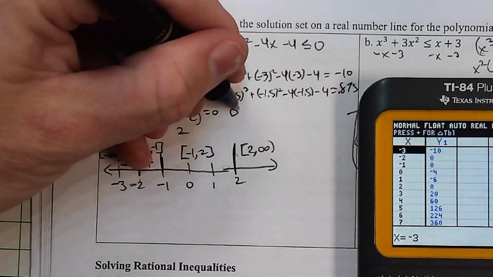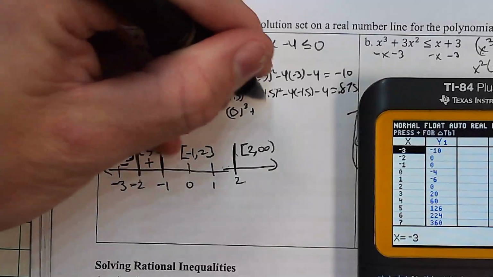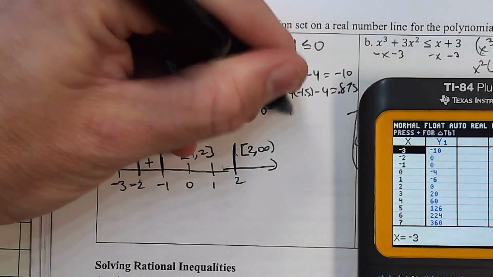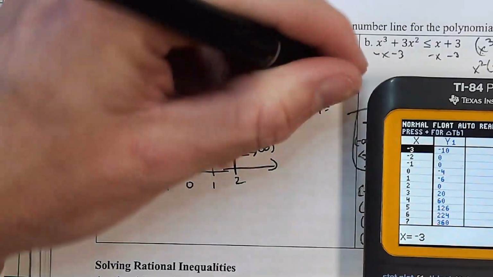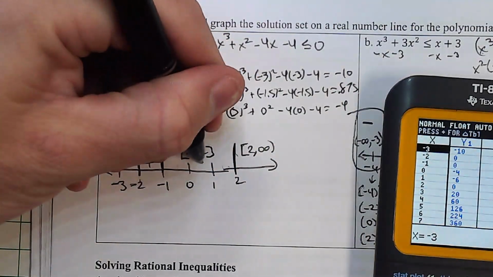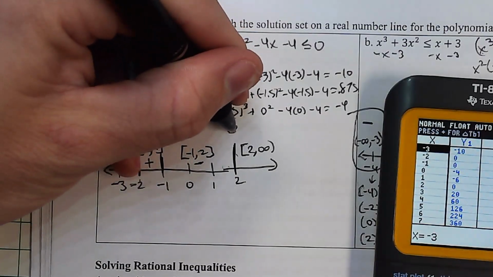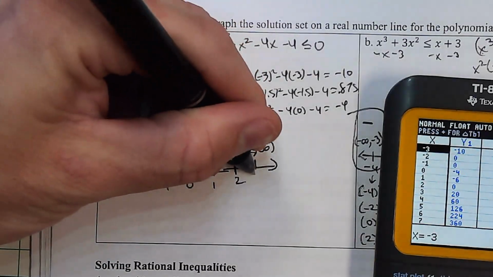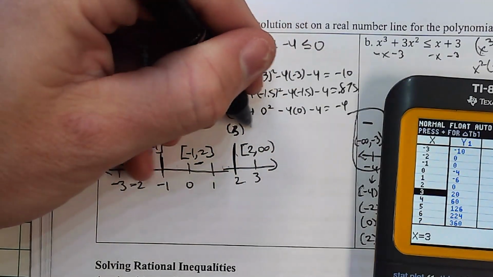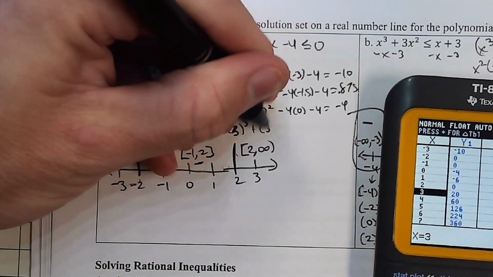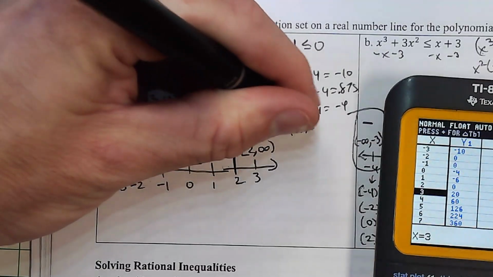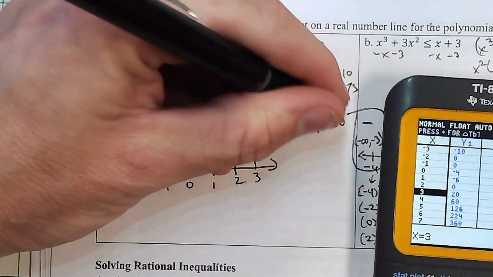And 0. I'm going to pause after I write all this. That is negative 4. So that one's negative. And from 2 to infinity. So let's do 3. 3 is positive. 3 cubed plus 3 squared minus 4 times 3 minus 4. That's 20. So that's positive.